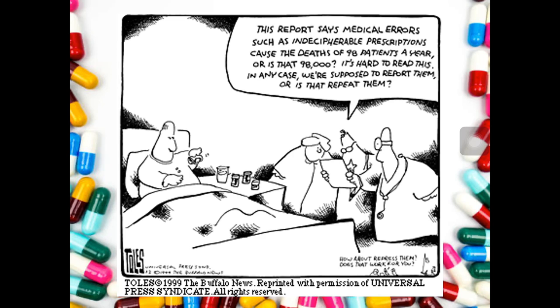Now, this report says medical errors such as indecipherable prescription caused the deaths of 98 patients a year. Or is that 98,000? It's hard to read this. In any case, we're supposed to report them or not repeat them.